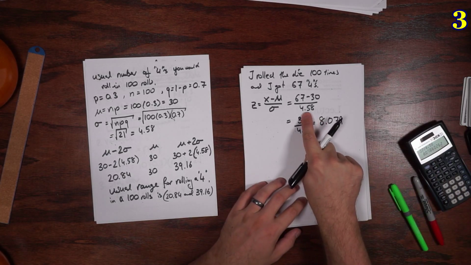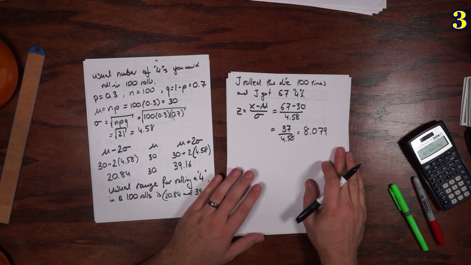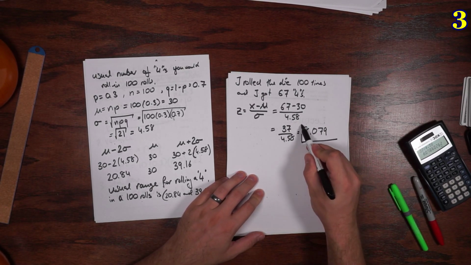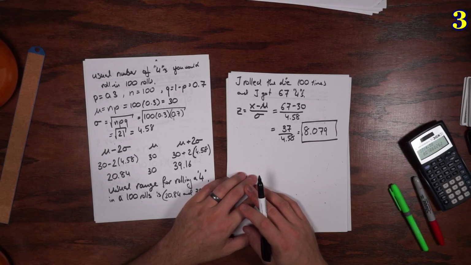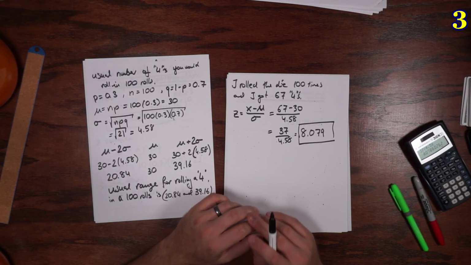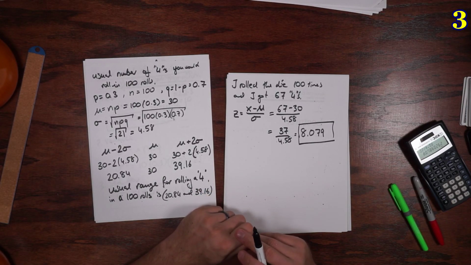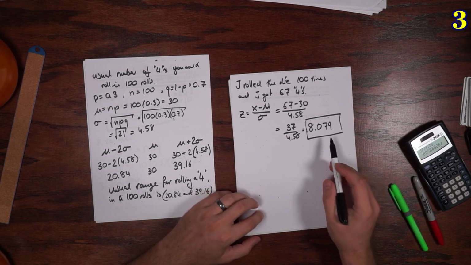I have two decimal places here, I put 3 decimal places here. Anyways, I got this. What does this mean? It means I'm 8 standard deviations away from the mean, which means that I'm not usual. I'm not even very unusual. I'm very, very rare.